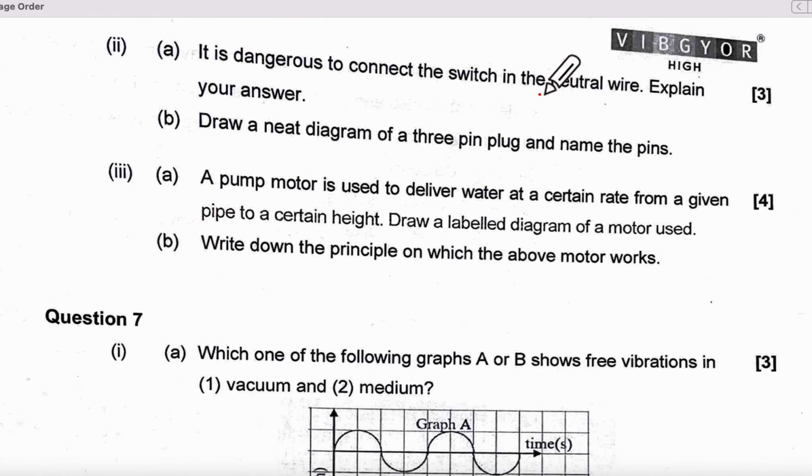Why is it dangerous to connect the switch in the neutral wire? Because when you switch off, even then what happens? The appliance will still be connected to the high potential, right? Yes. And the person who touches it will get a fatal shock.